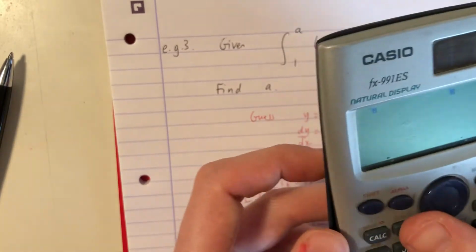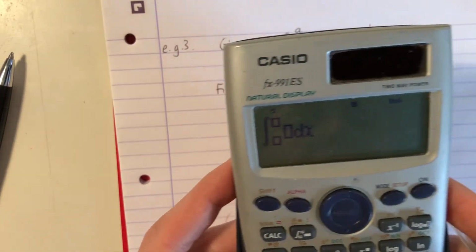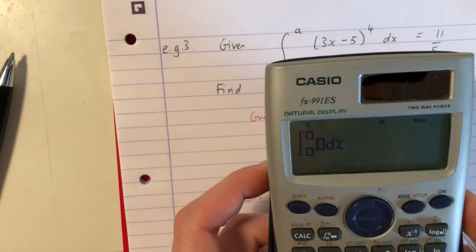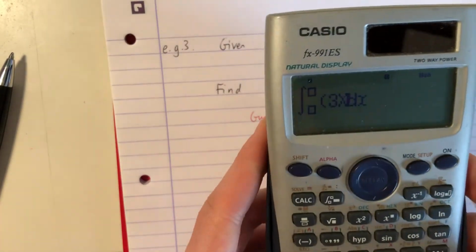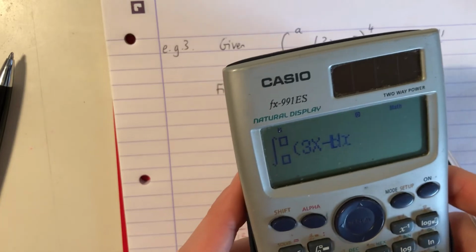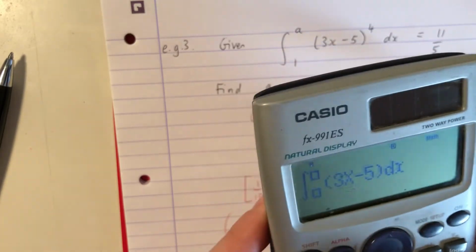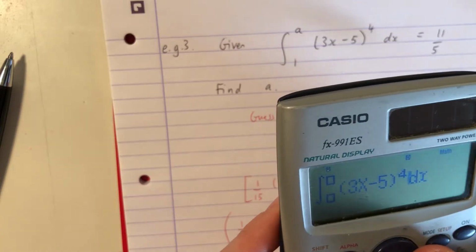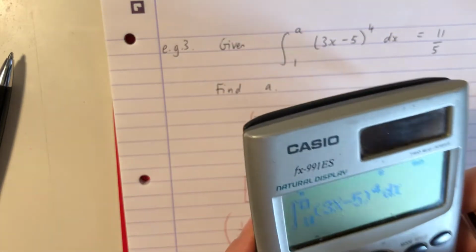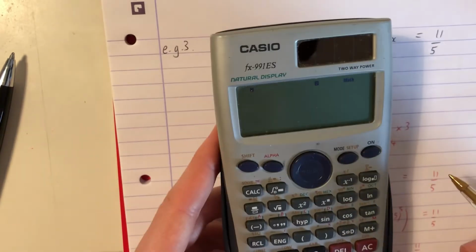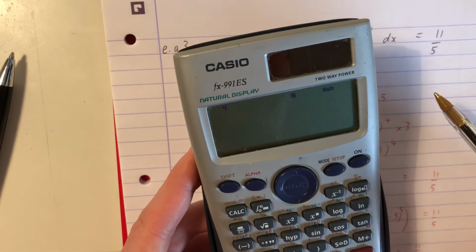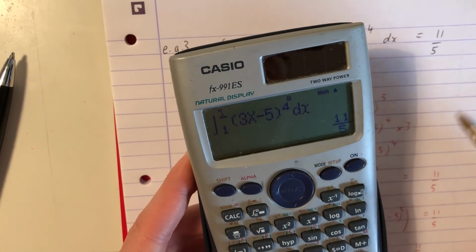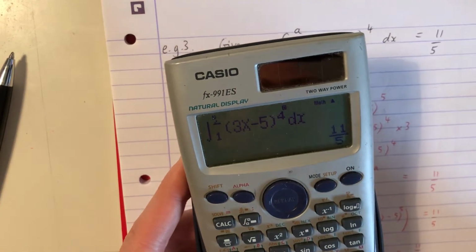Go back up to the original. Use the integration button on your calculator if you've got the fancy calculator. Integrate 3x subtract 5 to the power of 4, the original thing, between 1 and I'm claiming 2. My calculator will take some time to think about it, but hopefully it will agree with 11 over 5, and it does. So I know I've done that right.